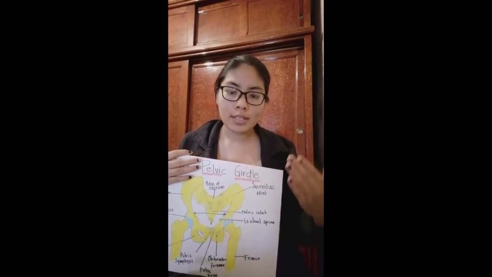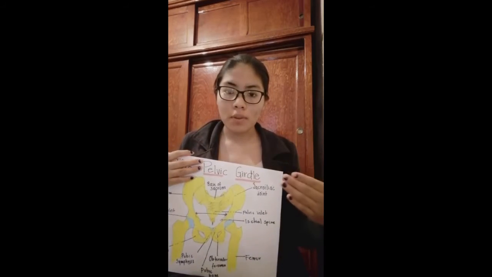We know this is a disease, the most common form of arthritis, and this type of disease tends to affect different joints.